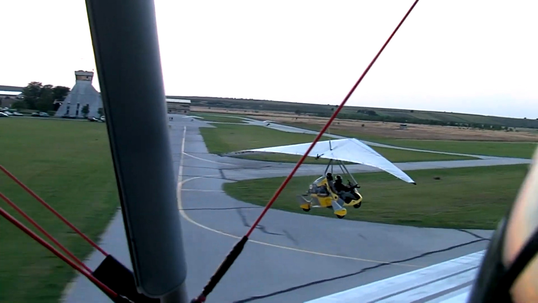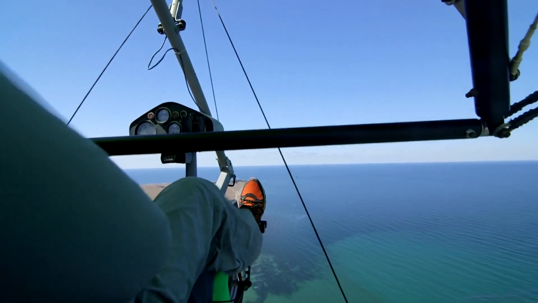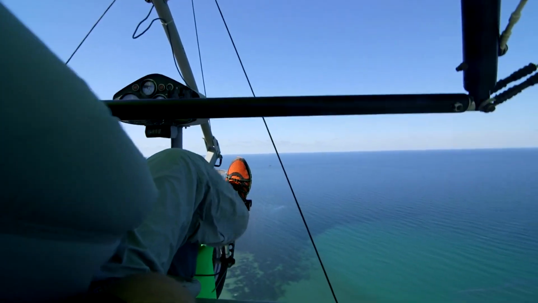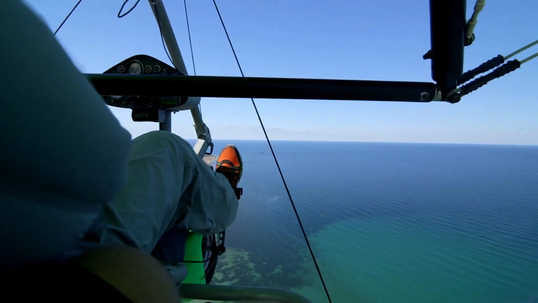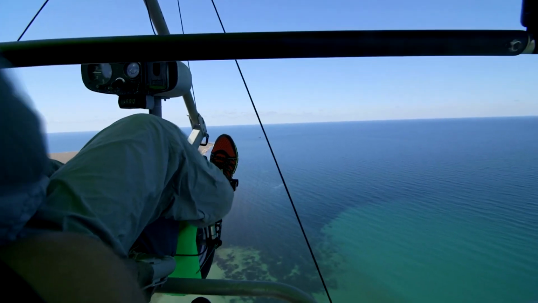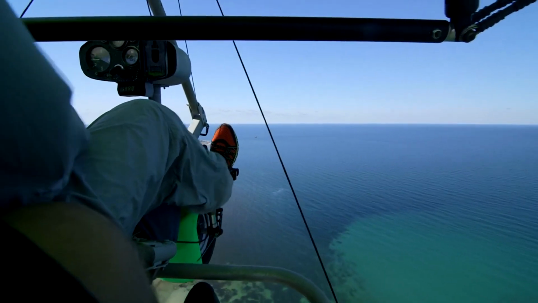Now, let's talk emergency gear. Whether you're planning a short hop or a cross-country adventure, basic supplies like a mobile phone or radio, appropriate clothing, ropes, and some cash should be in your survival arsenal.